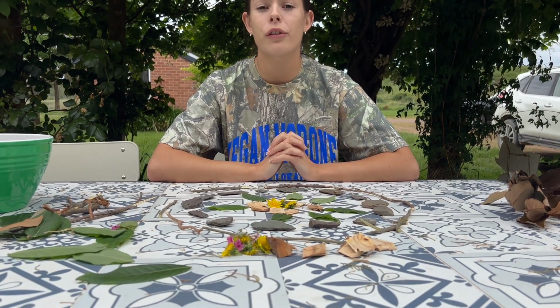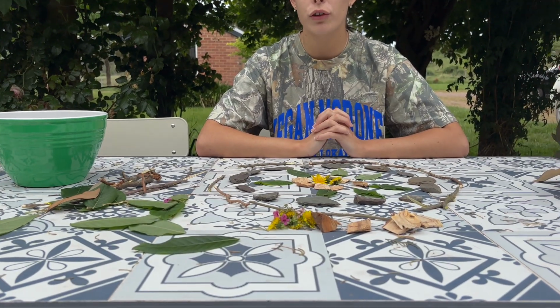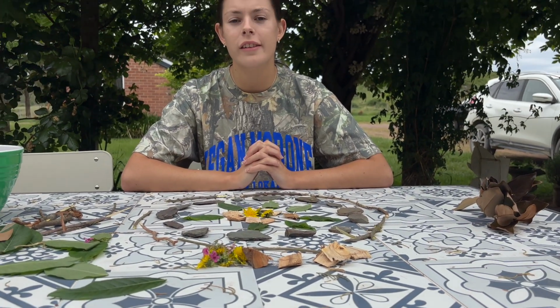In summary, natural Imperial artwork is a beautiful, open-ended way for children to engage with art, nature, and their own creativity. It supports fine motor skills, sensory exploration, critical thinking, and emotional expression, all while nurturing their sense of wonder and respect for the natural world around them.